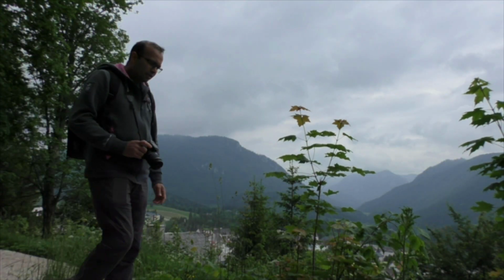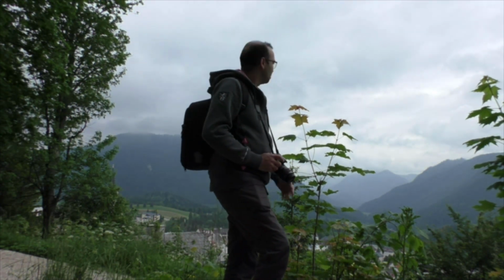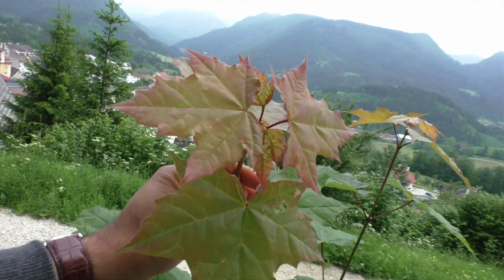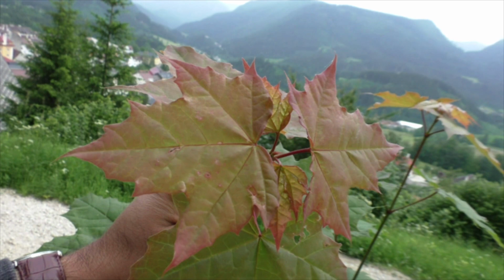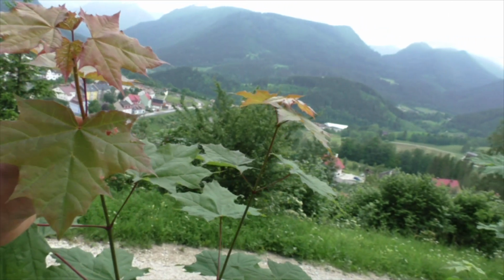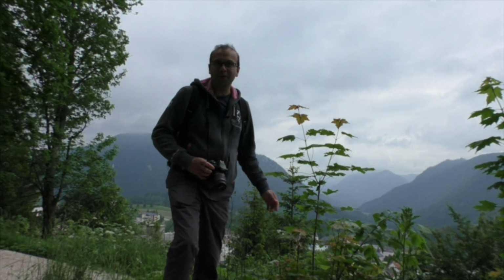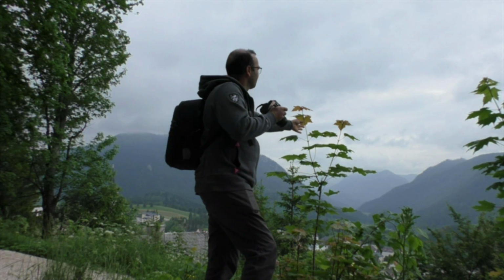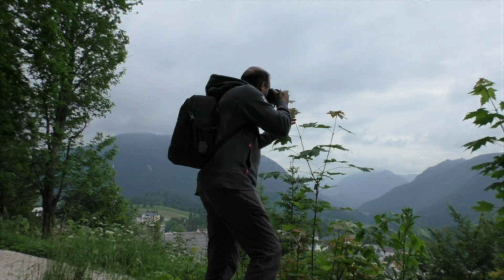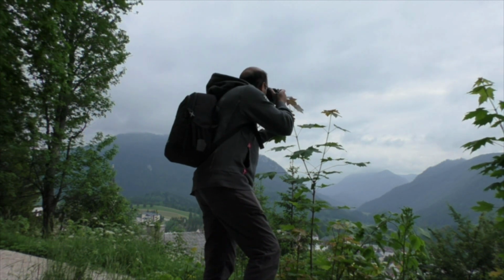Now another very good example of a macro subject would be a leaf like this. Leaves are really nice to shoot, especially if they have color. Just like these new leaves, they have such beautiful color on them that you can't just leave it so. I mean, you have to make a photo. A bit of water droplets would have worked wonders with this photo, I must say.